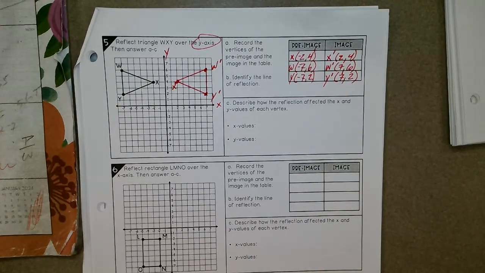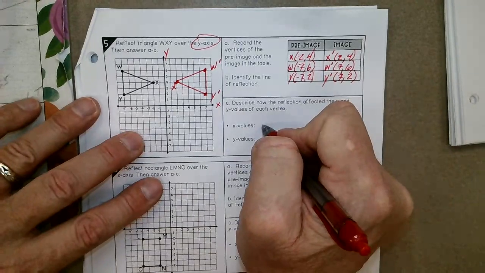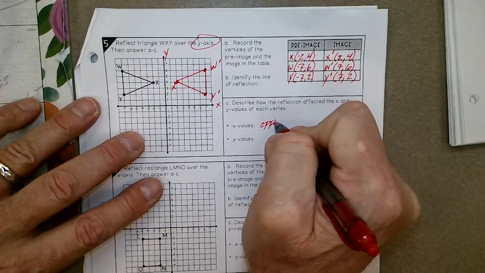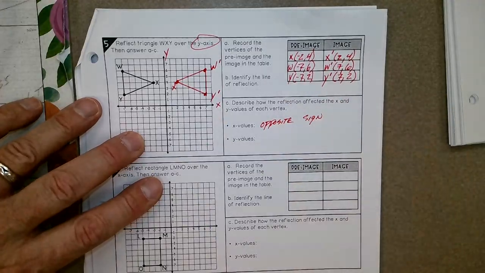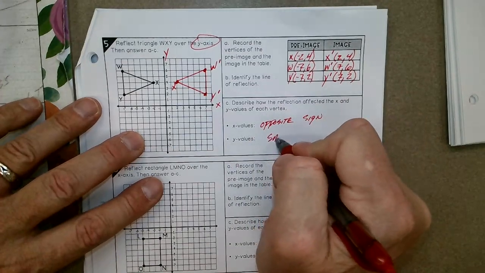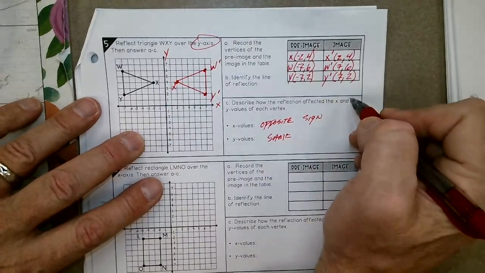Okay. So, describe how the reflection affected the x and the y values. Well, the x value is the opposite sign, we'll call it. The y value was the same. Right? So when we reflect over the y-axis, the y value stays the same. We change the x-coordinate. Okay?